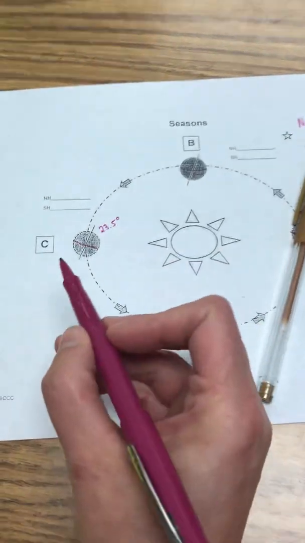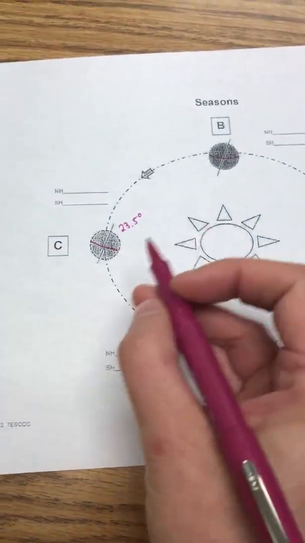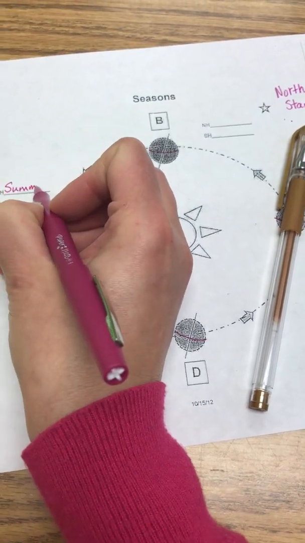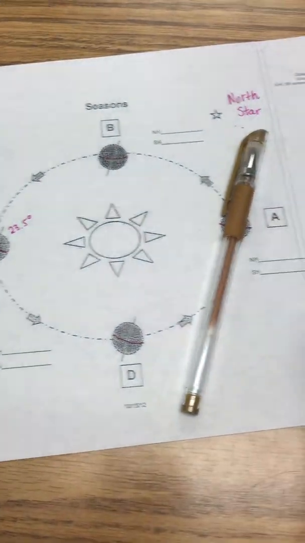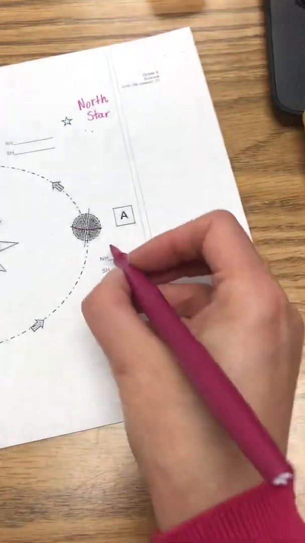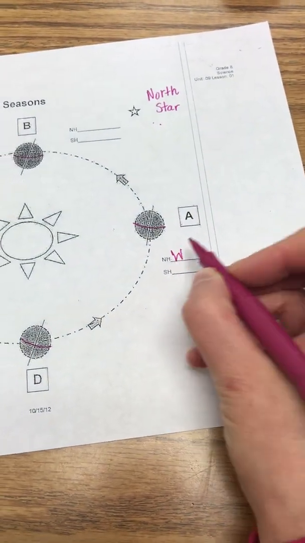When the northern hemisphere's axis is tilted towards the sun, we would say at this position it is summer. If it is tilted away from the sun, then in the northern hemisphere, this season would be winter.